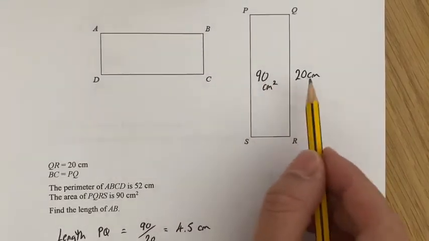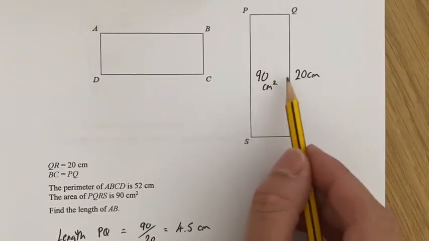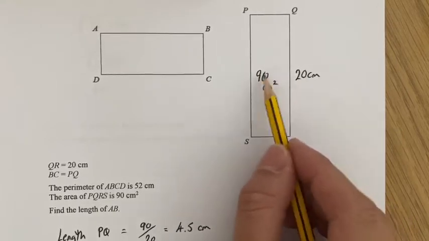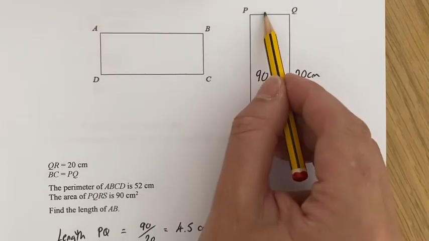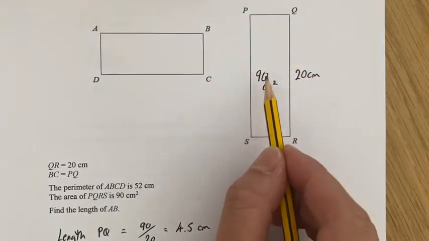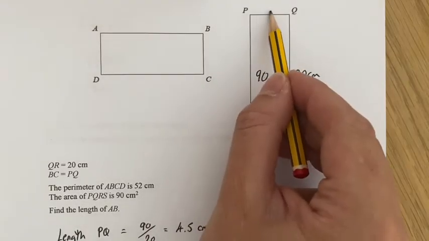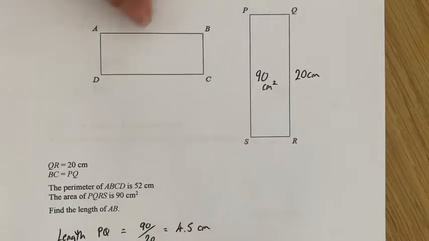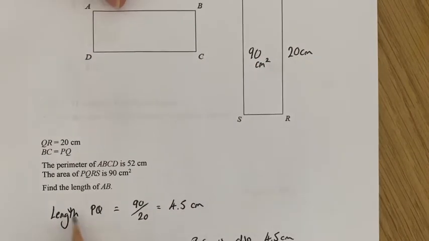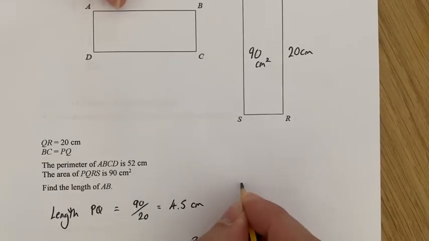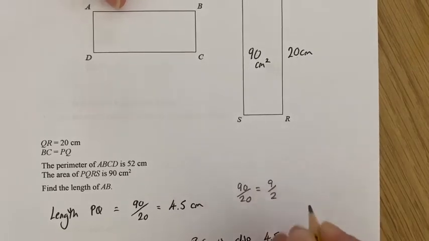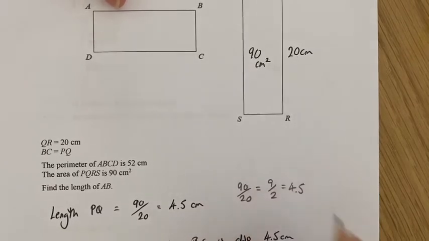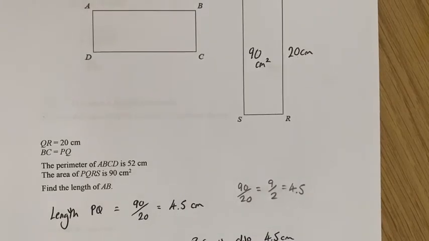Now this bit is how we're going to get our first bit of information, how we're going to work out our first length, because if we know the area and we know this length, then we can work out this length. We can work out PQ by doing 90 divided by 20, and that'll tell us what PQ is. Okay, so that's the first thing I've done. 90 divided by 20 is 4.5. You might wish to think of that as 90 over 20, which simplifies to 9 over 2, which is 4.5. Remember, this is a non-calculator paper.